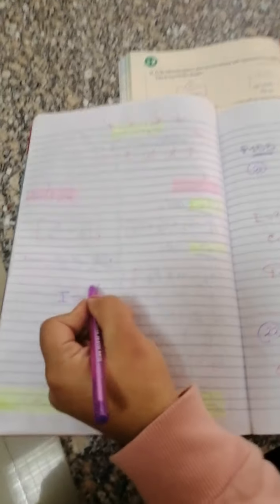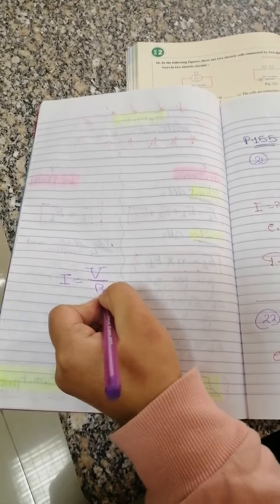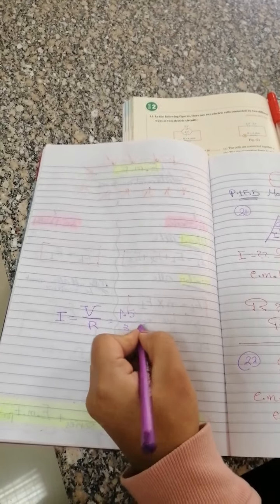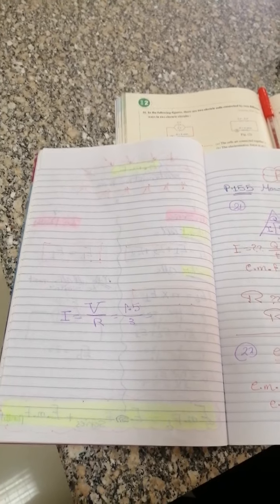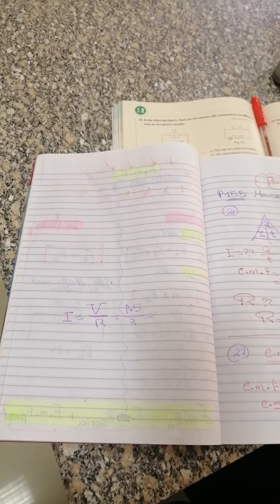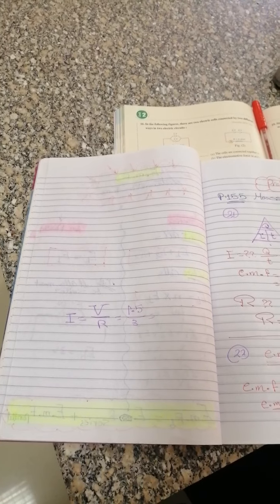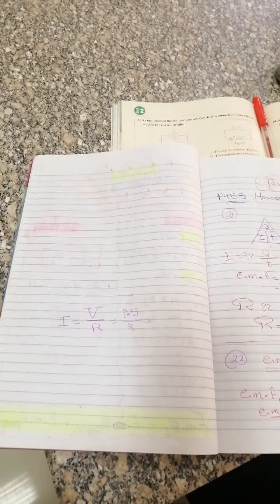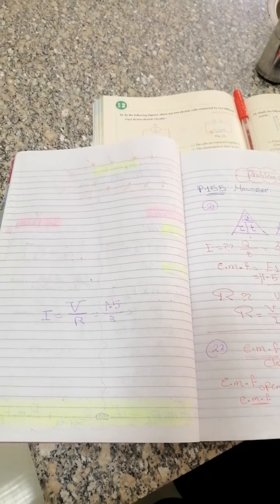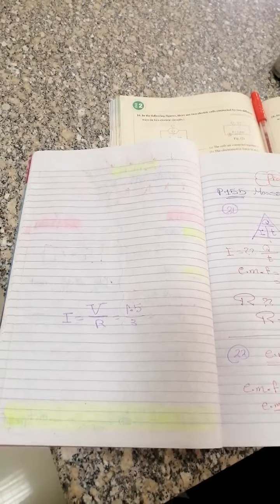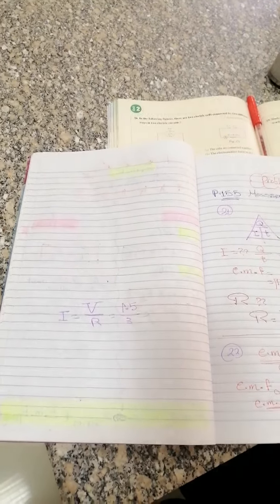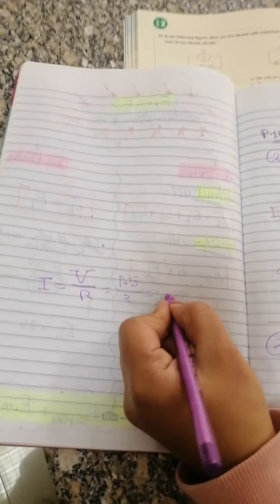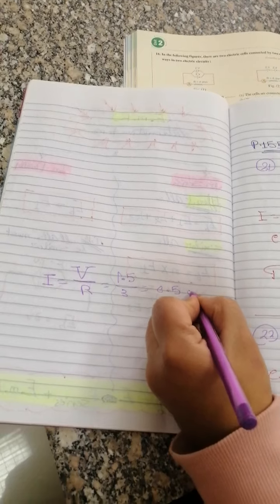So I equals V divided by R, 1.5 divided by 3. Calculate it in your calculator. 1.5 divided by 3 equals 0.5 ampere.